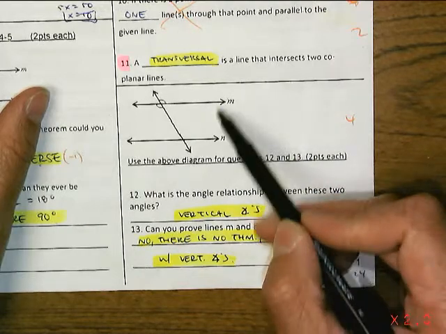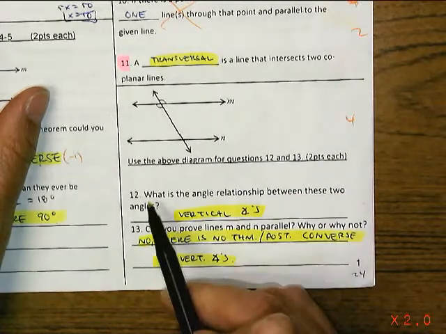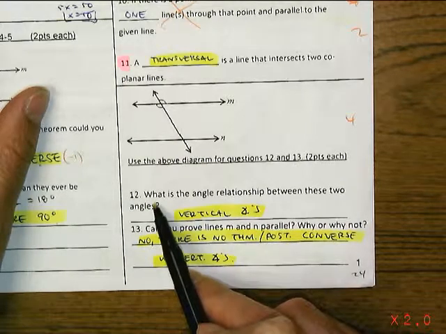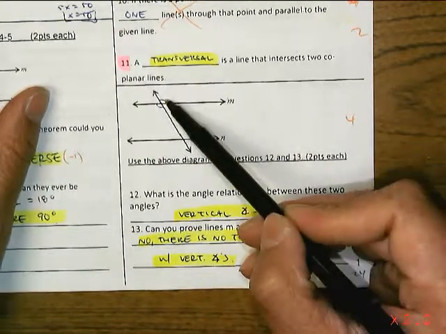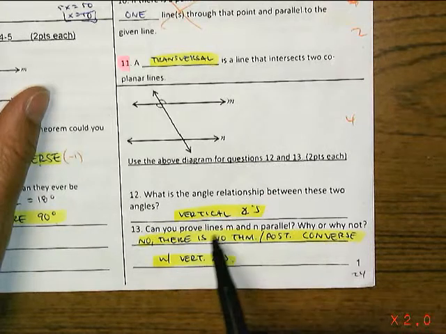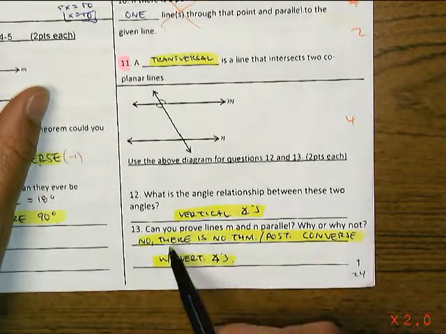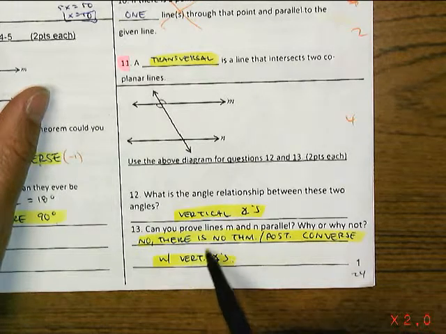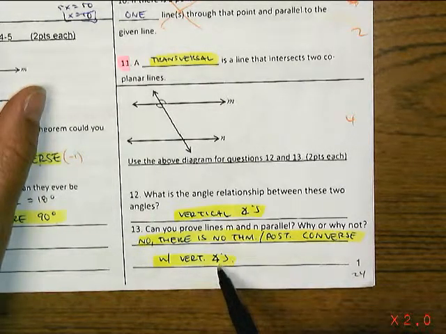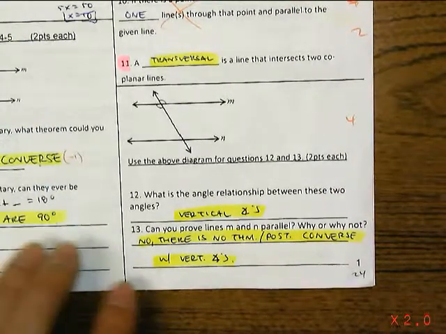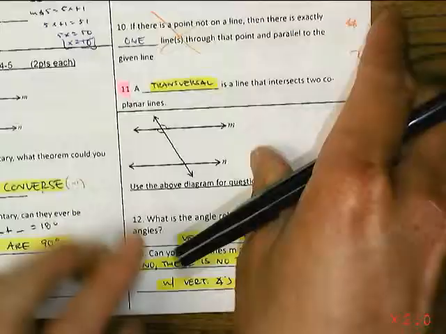Again, notice how you don't know if they're parallel. What is the angle relationship between these two angles? If you look at the angles here, that would be vertical angles. Can you prove lines M and N are parallel? Why or why not? You can't, because there is no theorem or postulate that says that you could prove two lines parallel with vertical angles. That page was out of 24 points.